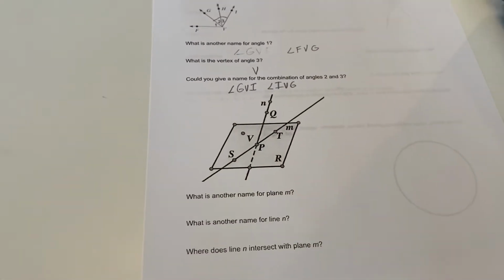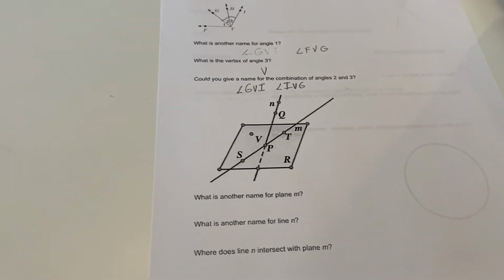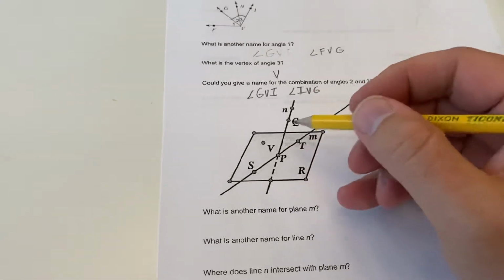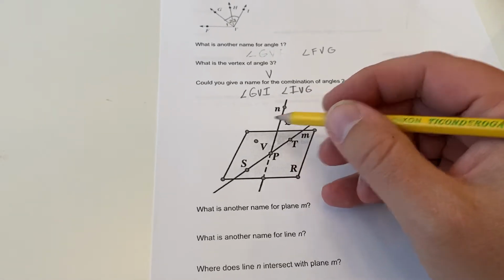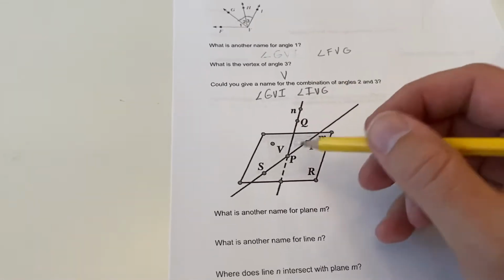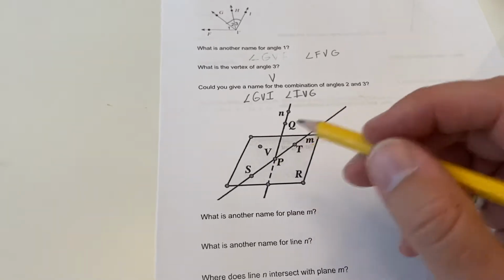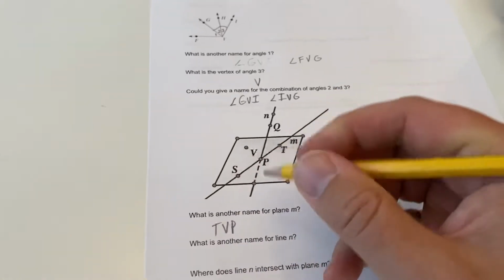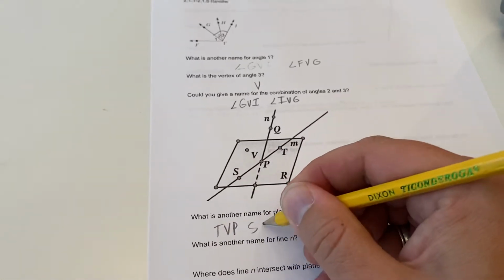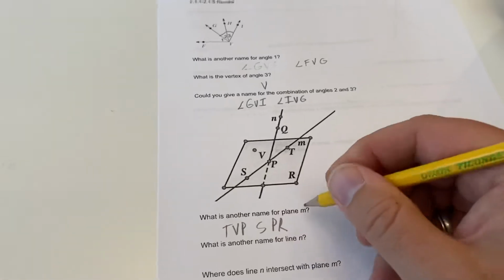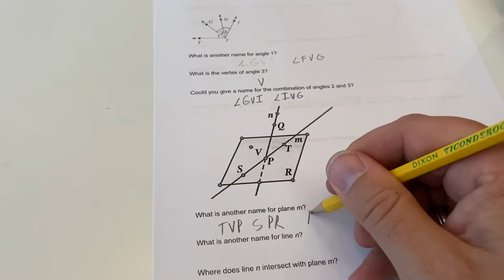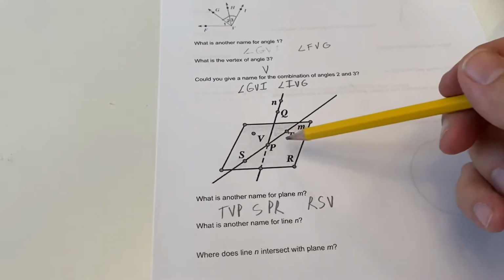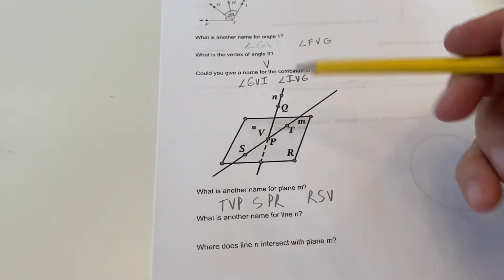On the next section, what's another name for plane M? All I need to do is use 3 letters that are not on the same line and that fall in the plane. So I can't use point Q, that won't work, it's outside the plane. And I can't use S, P, and T all together. So I could put TVP, or I could put SPR, or I could put RSV, or anything kind of like that, just as long as I'm not using SPT, because they're all in the same line.